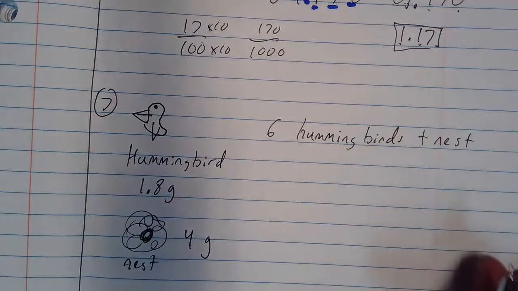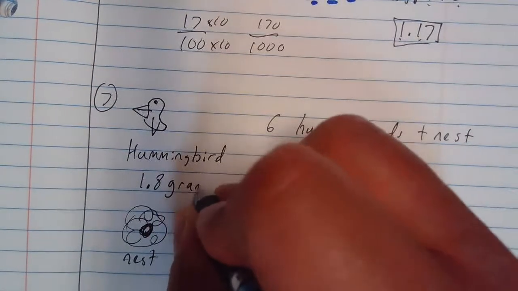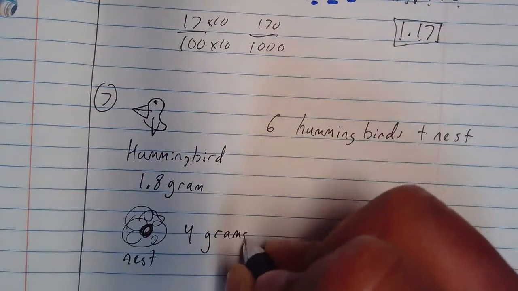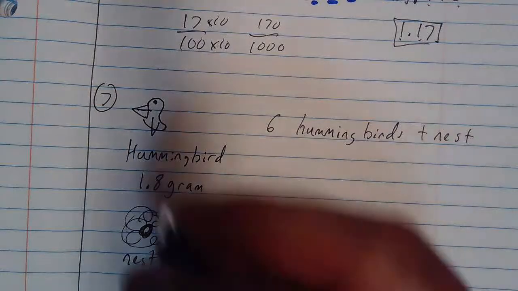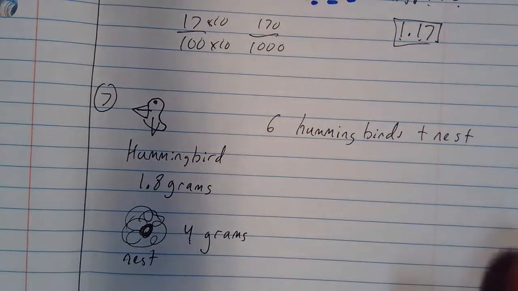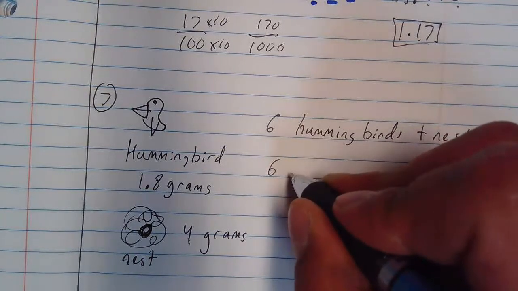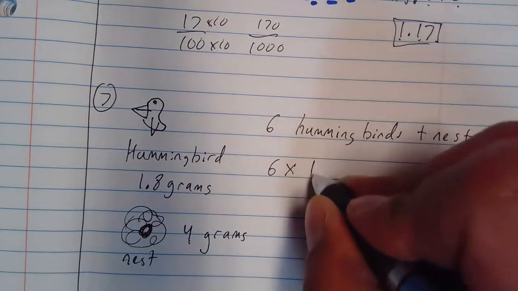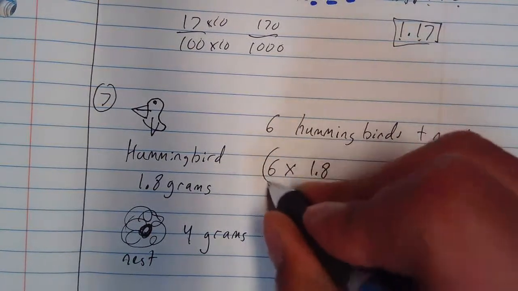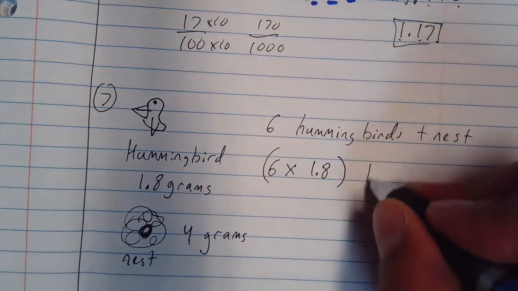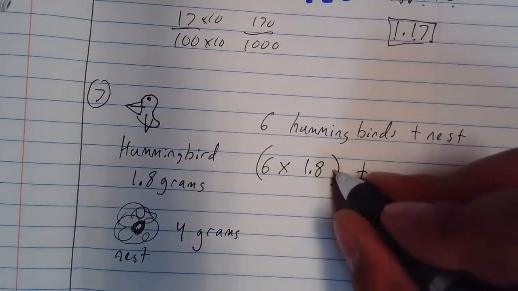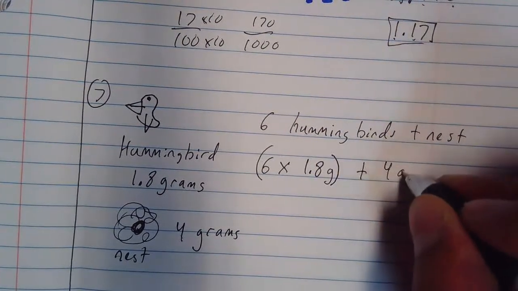4 grams. Okay. And you know, I'm going to write out the word, because you may not know what the letter means, which is kind of sad, but you know what? If you don't know this, it's okay. You're learning it now. All right, 6 hummingbirds. So that would be 6 groups of hummingbirds, or 6 times 1.8. And I'm going to add the nest, which is 4 grams.